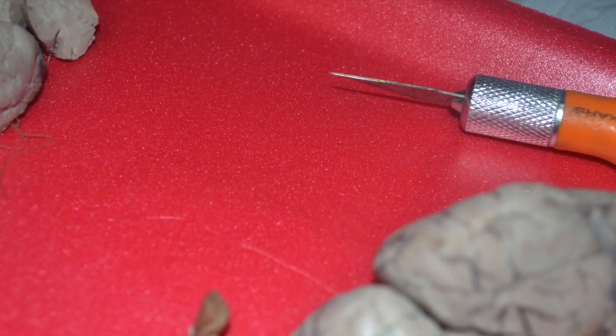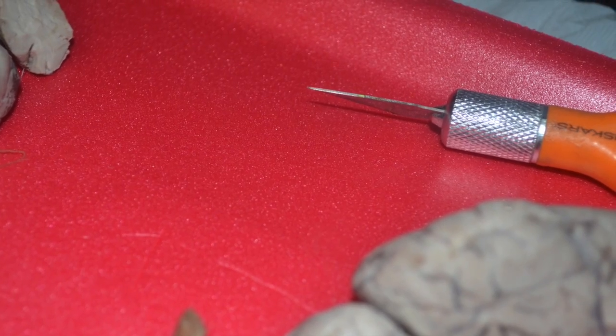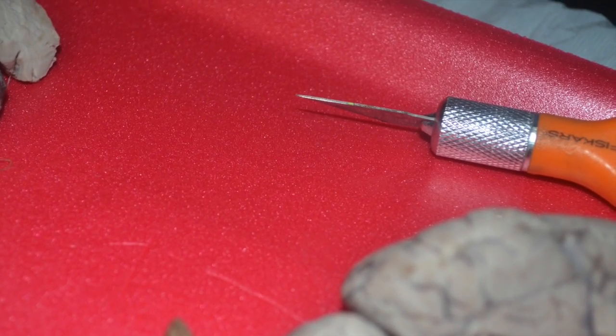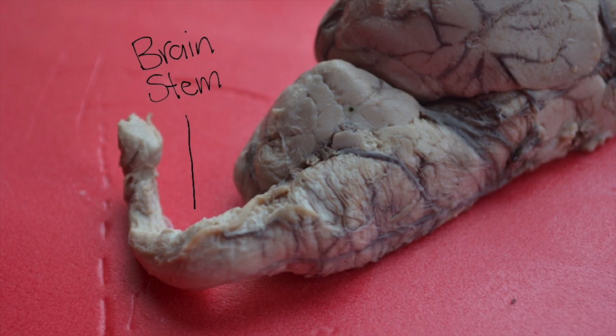The human brain is similar to the brains of other animals. Although a sheep's brain is smaller than a human's, it has the same structures. The brainstem is located towards the back and bottom of the brain, where the spinal cord enters the brain. Almost all the nerves in the body are connected to the spinal cord that runs up the spine and enters the brain through the brainstem.